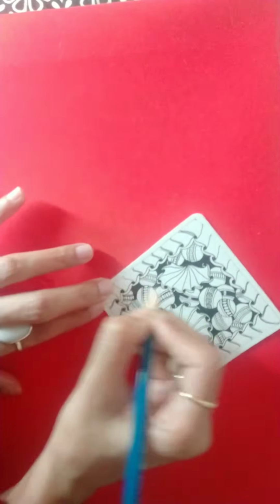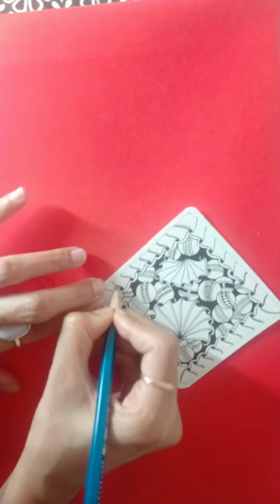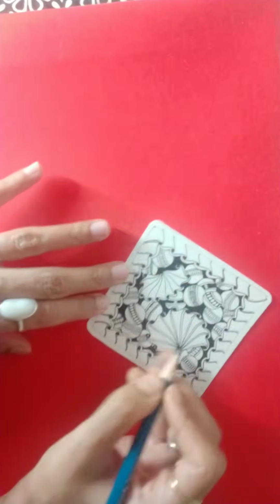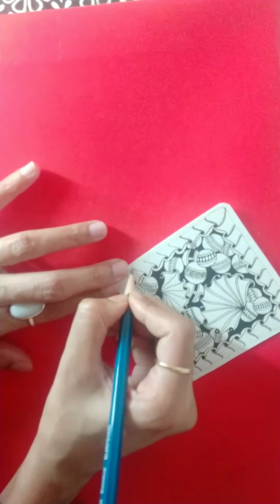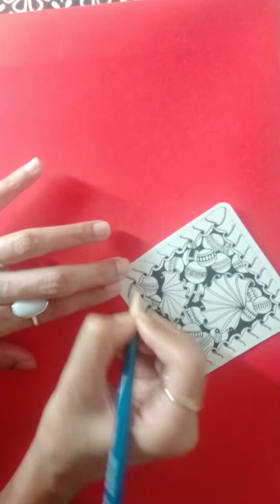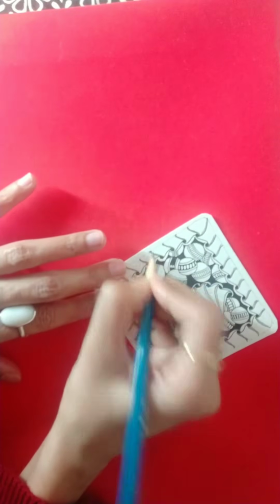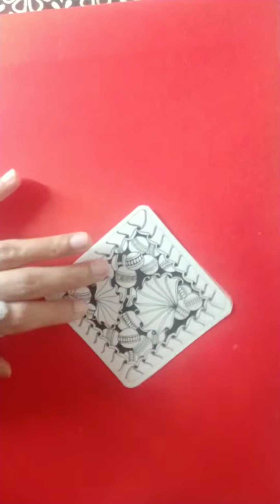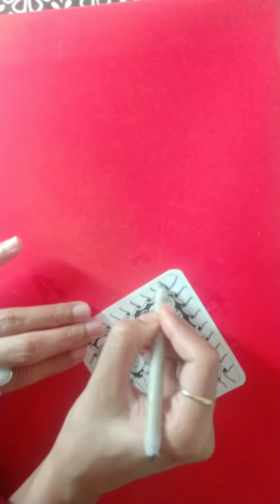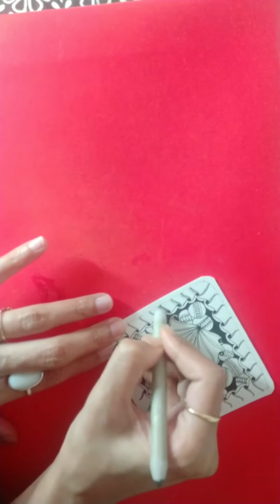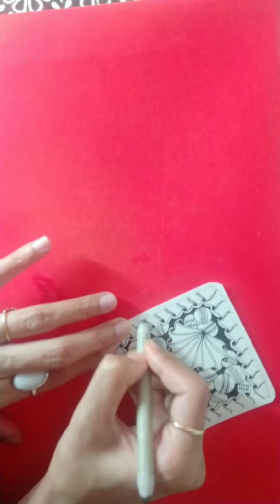There are a lot of ways you can play around with Dragonaire also. Again, there is space inside, right? You can fill up this space, you can make it double lines. So the options are many. So let's merge, just smudge this graphite that we have already put, right?